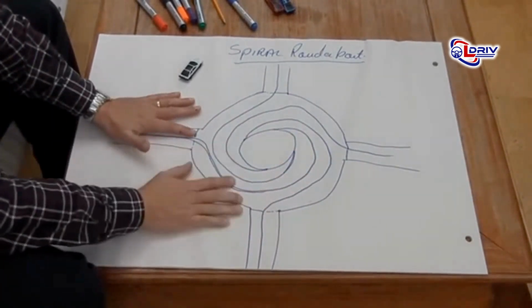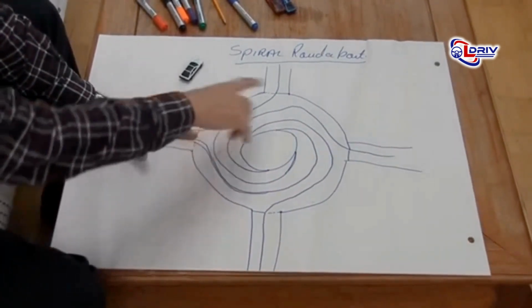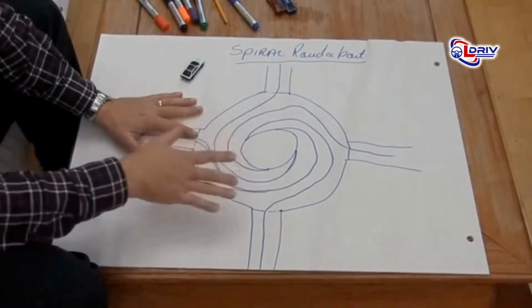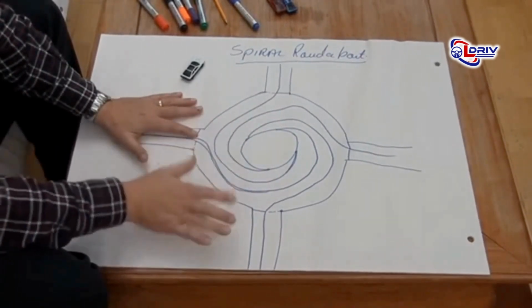Now, these spiral roundabouts can be open roundabouts. In other words, you are on priority in the roundabout. Remember, you've got to follow your lane very carefully. Or they are often marked in closed roundabouts. They're more often used in closed roundabouts because there's more space in closed roundabouts.